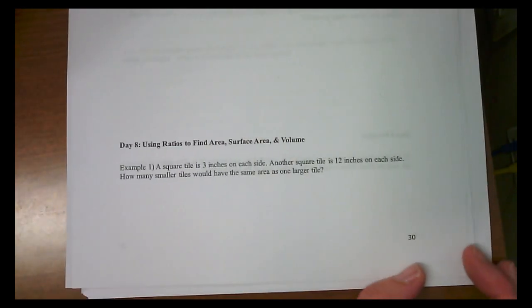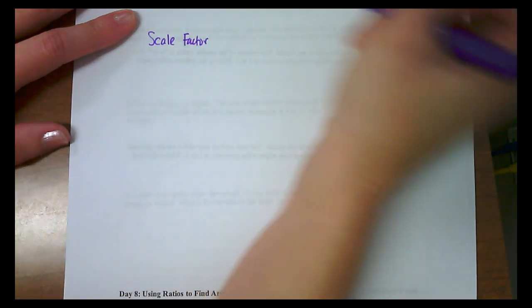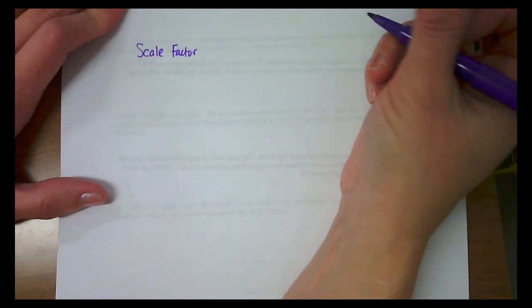Okay, today we're going to recap day 7 and start on day 8. So if you will go to page 30 in your packets, you'll see you have all this empty space. We're going to do some quick review from yesterday because I know there were many people absent.